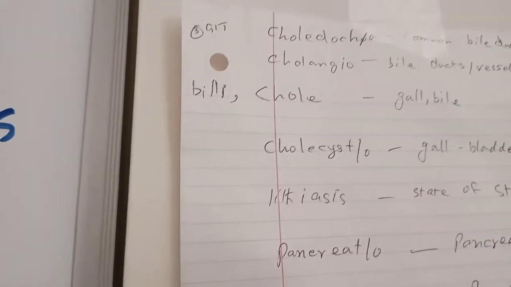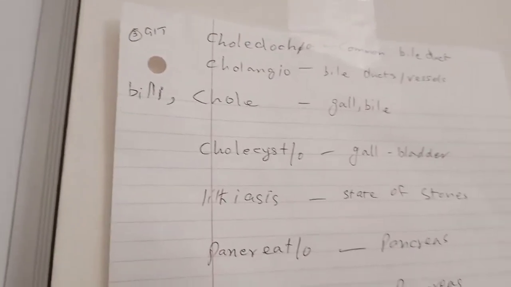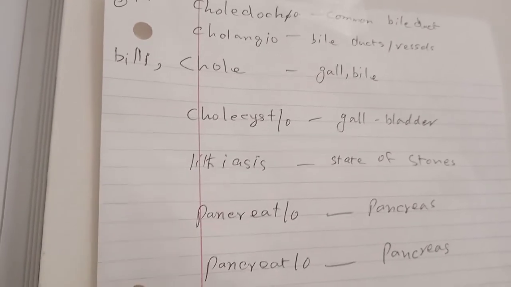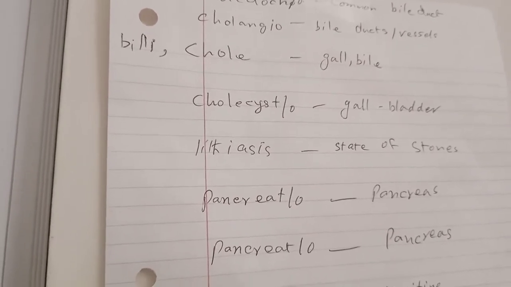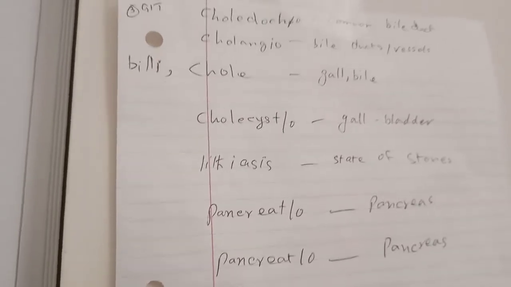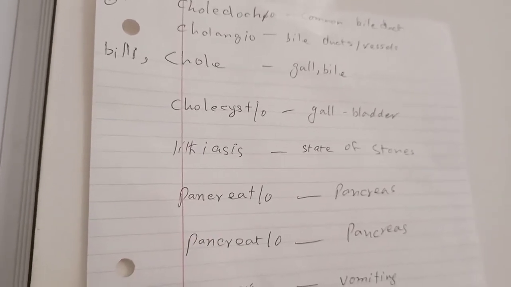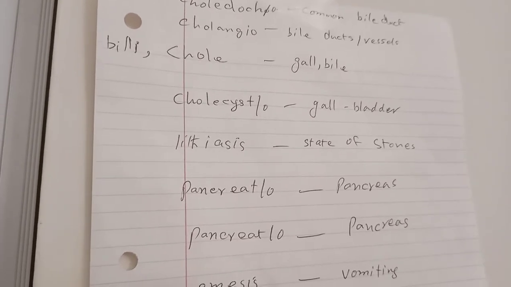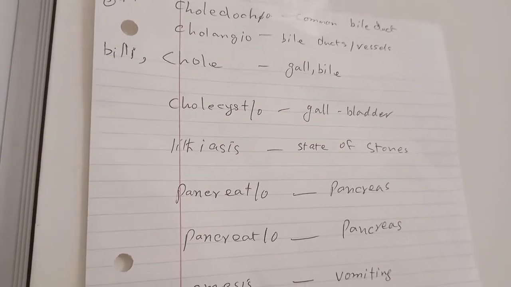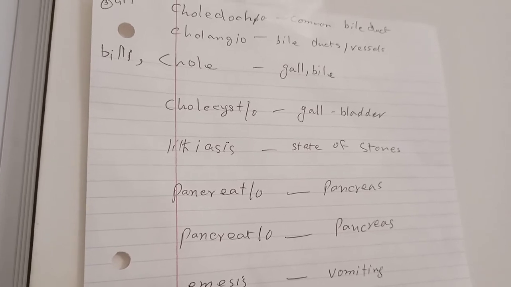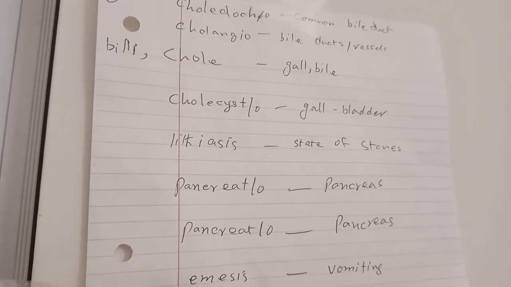Then word is cholangio. Cholangio means biliary passages in the liver. There is infection occurring inside these vessels. This is known as cholangitis. This is the infection of biliary passages through which the bile comes into the gallbladder.